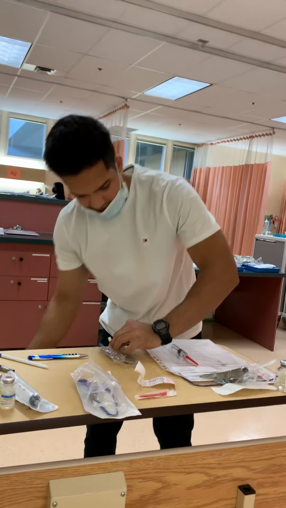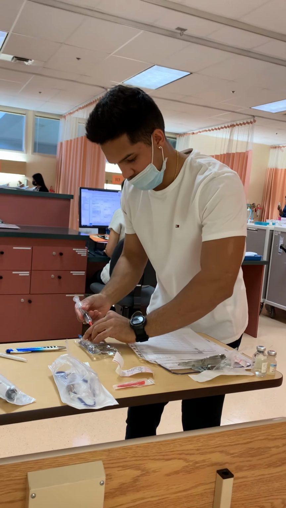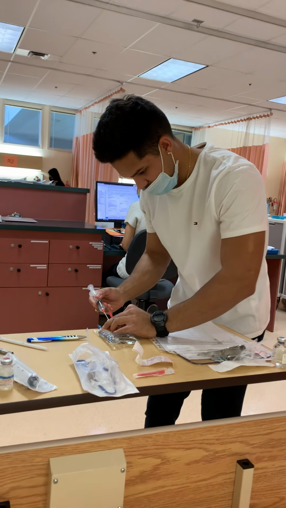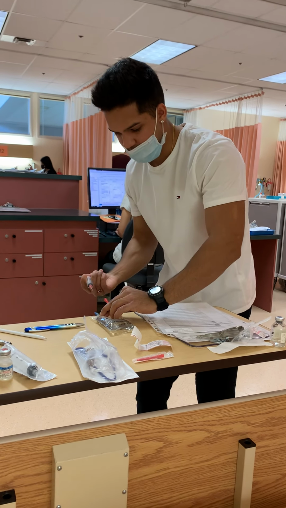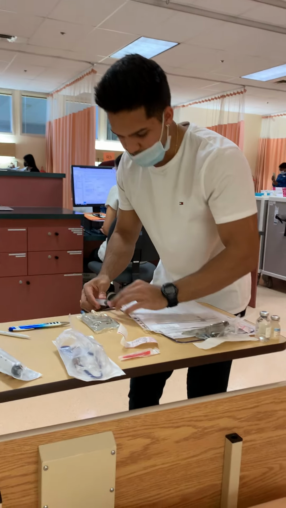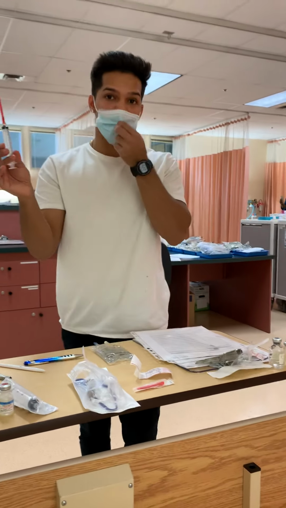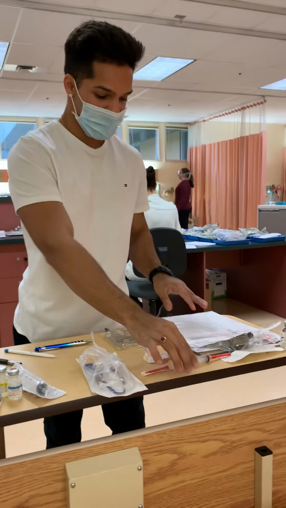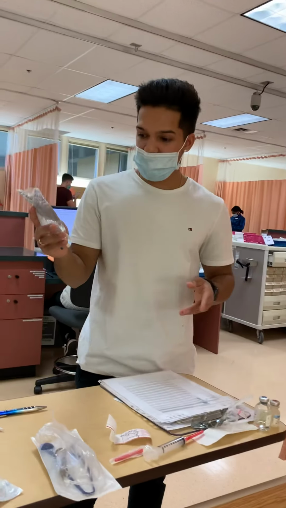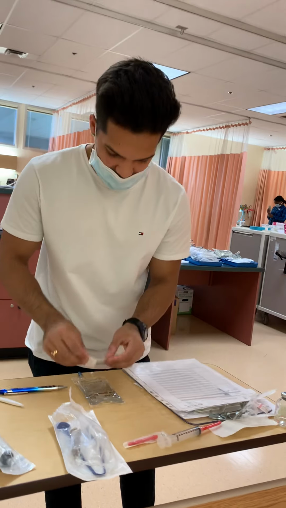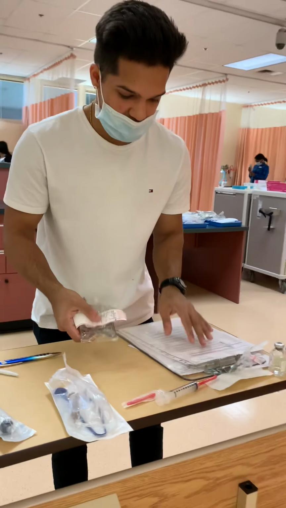Okay, once I've done that, I can take this. I can inject that into my bag. Total full 4 mLs, and I would be putting this in a sharps container, but right now I don't have a sharps container near me, so I'll just be putting it on the side. Okay, and now I can just gently swirl this around in my medication bag, make sure it's fully diluted.